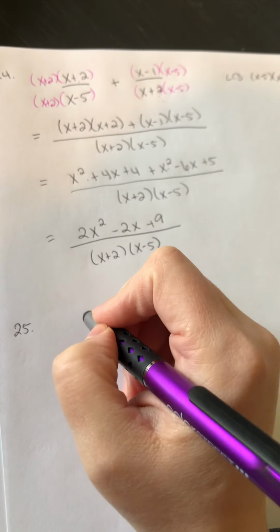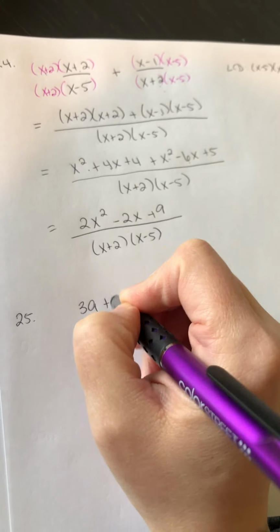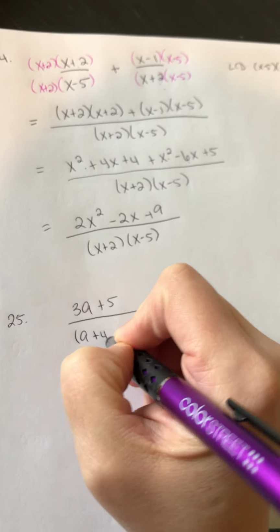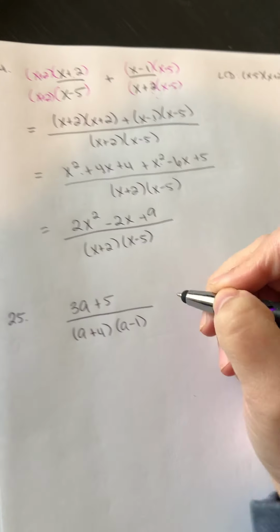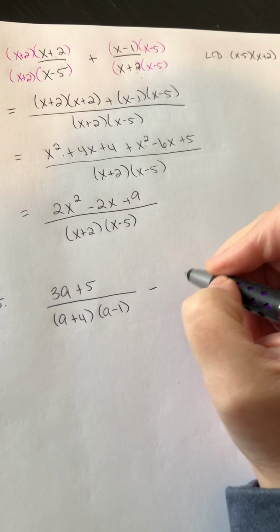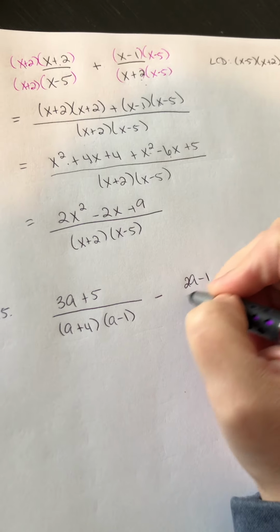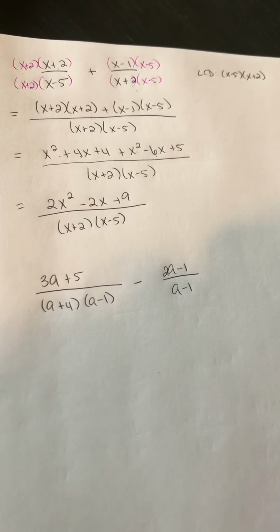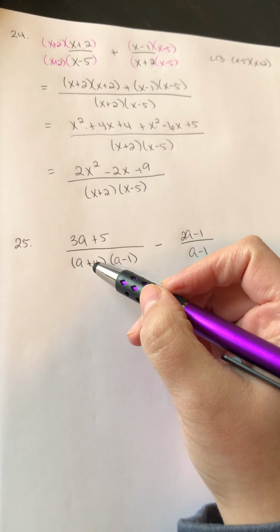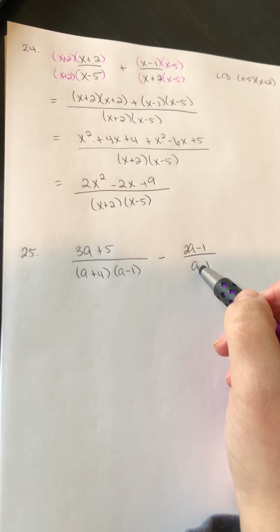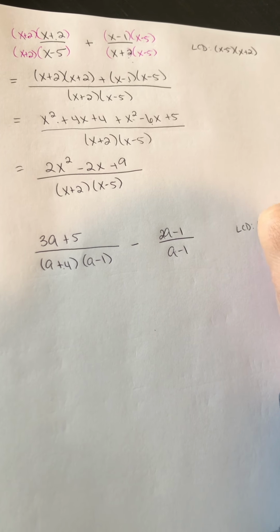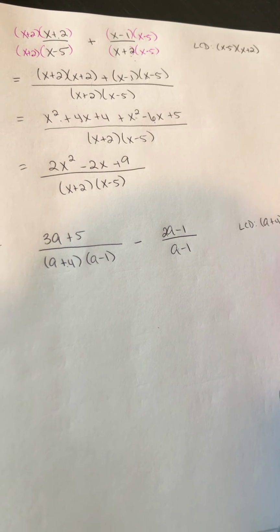So number 25, you have 3a plus 5. I know this video is a little bit longer, so I'll try to do several of these. Most people don't like fractions. So again, you want your least common denominator. So they both have an a minus 1. You just need the a plus 4. So my least common denominator is a plus 4 times a minus 1.